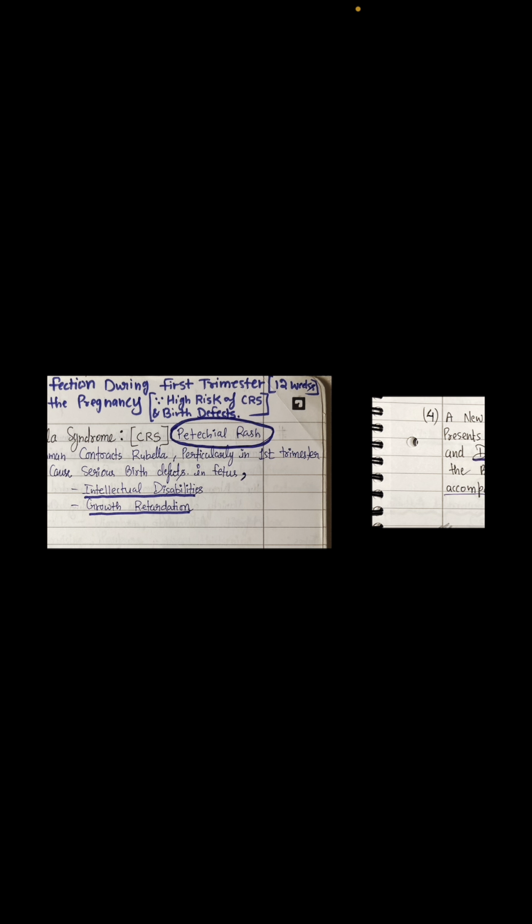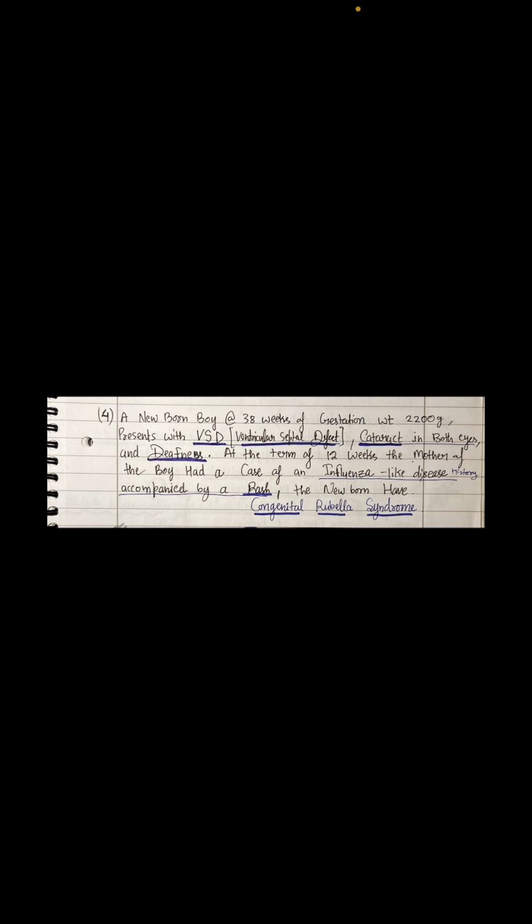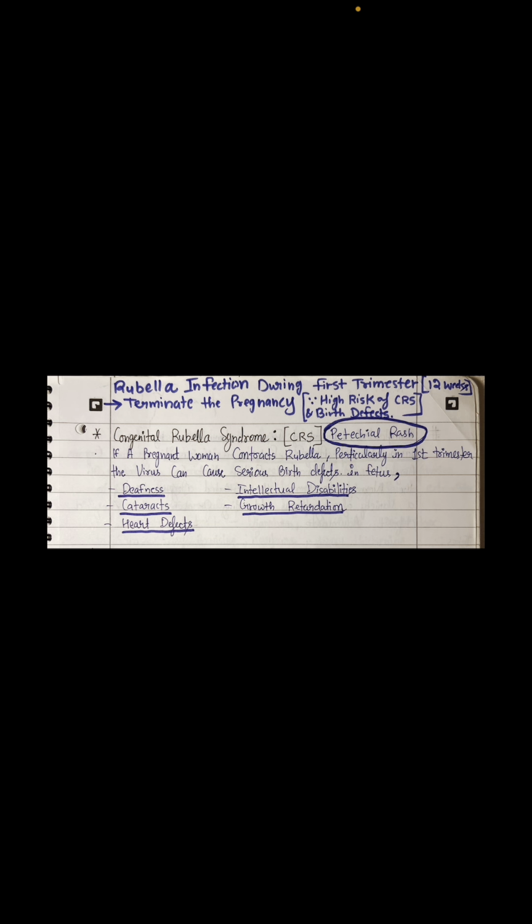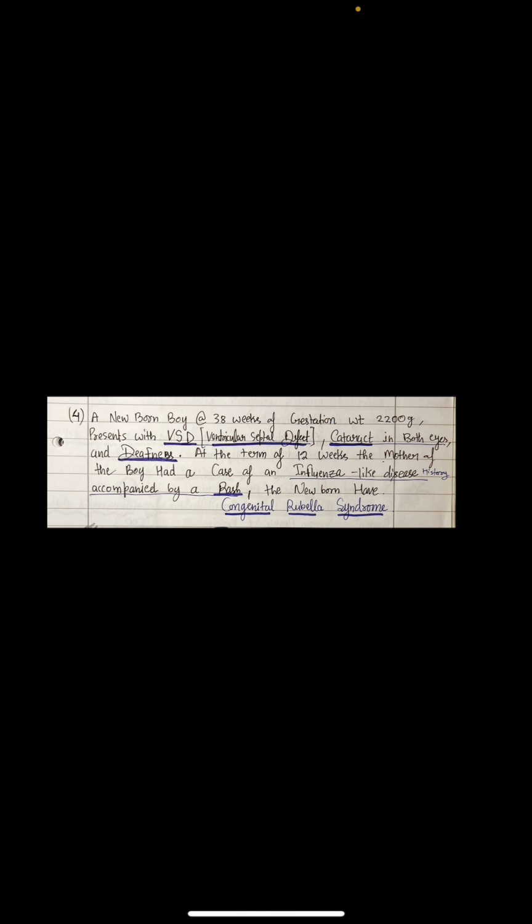So let's go next. Next patient says a new boy of 38 weeks of gestation, weight is this, presents with ventricular septal defect, cataract in both eyes, deafness. So you know about it, this is the case of congenital rubella syndrome, as we just saw the symptoms. So let's go to the next patient.